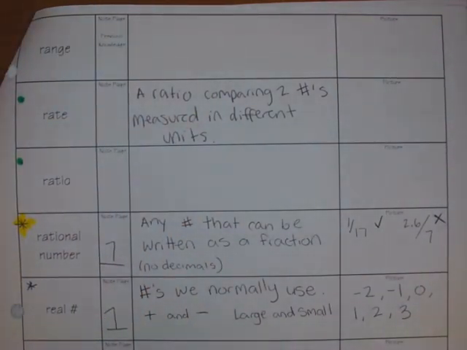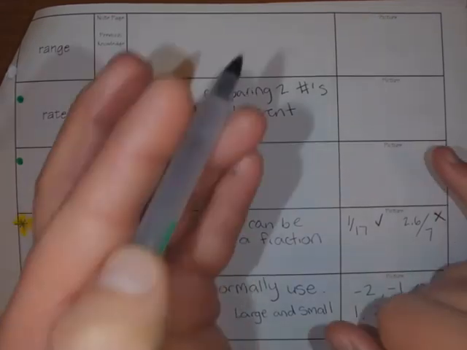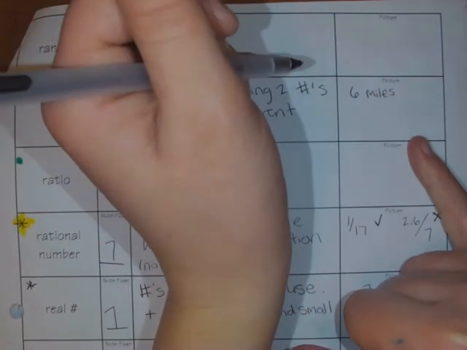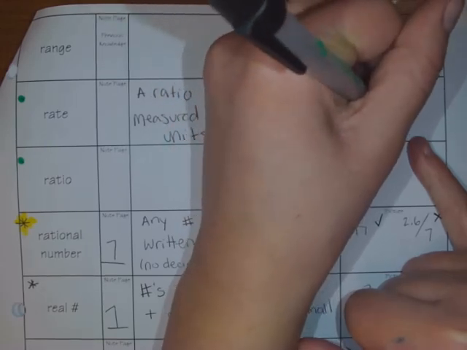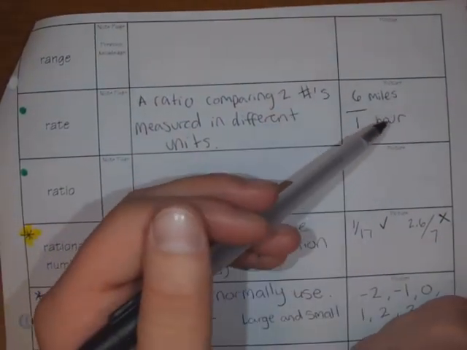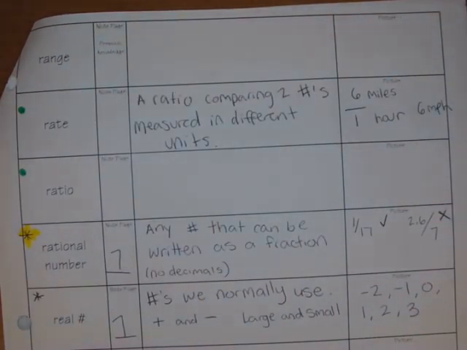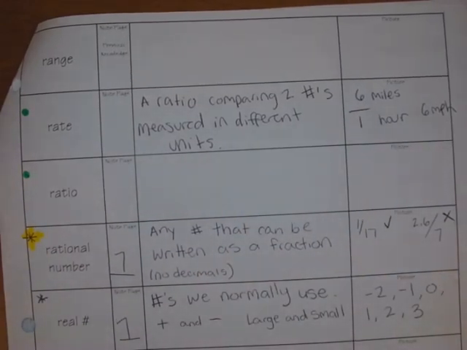For example, a great one is you go 6 miles in 1 hour. And so your rate is 6 miles per hour. A rate is comparing two things in different units. So it's like miles and hours are getting compared. Those are completely opposite. Miles is a distance and hour is a time. And a rate compares them.